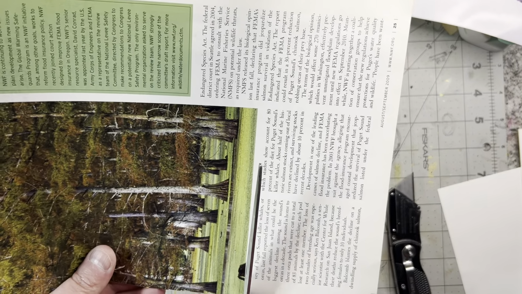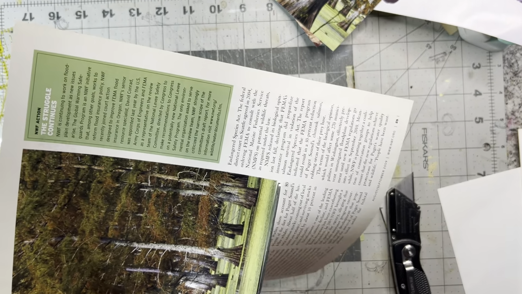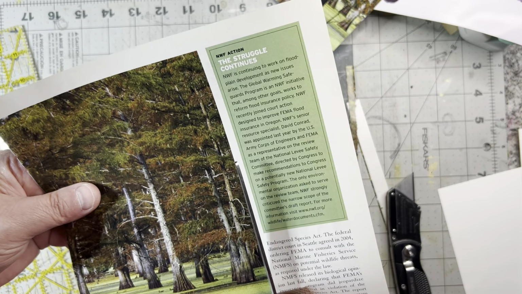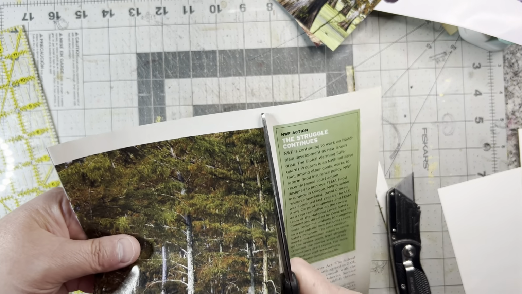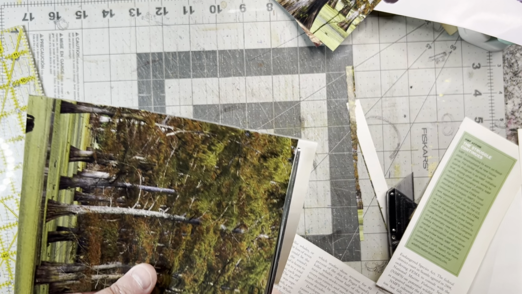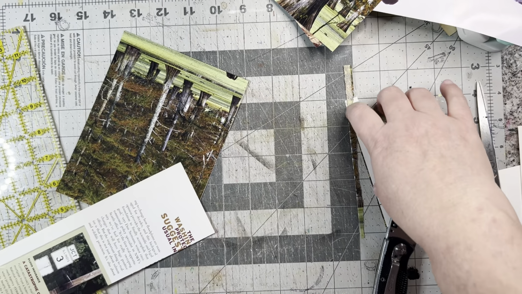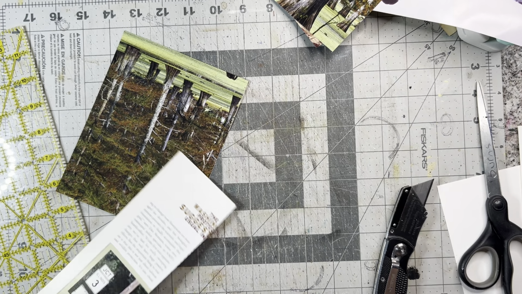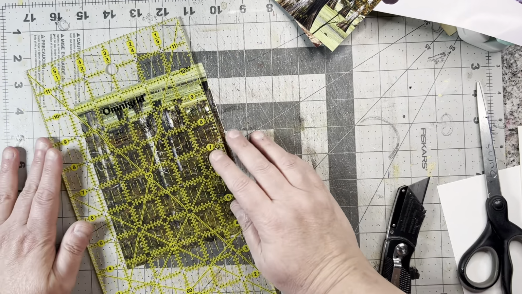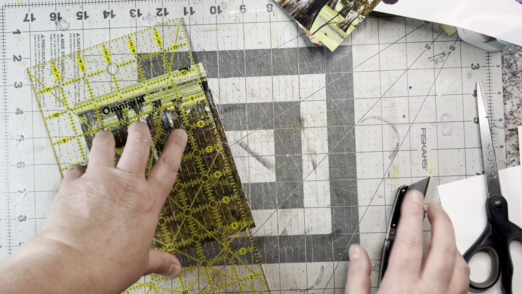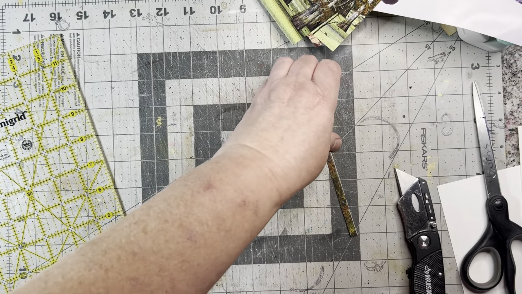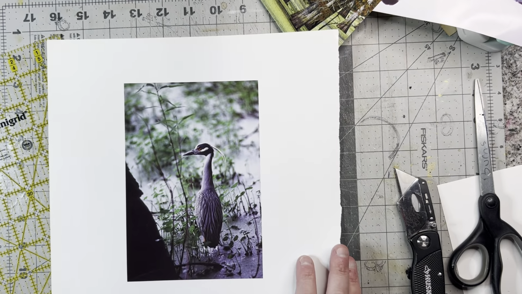Actually, I could just use my ruler on this other edge, because this guy, he's cute.